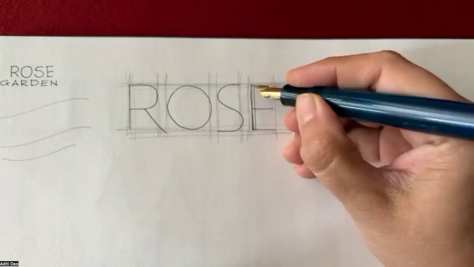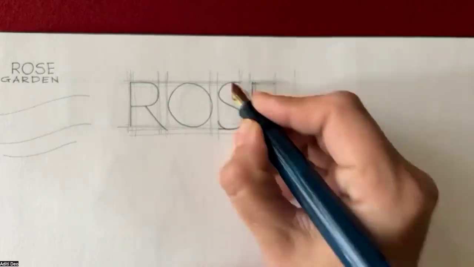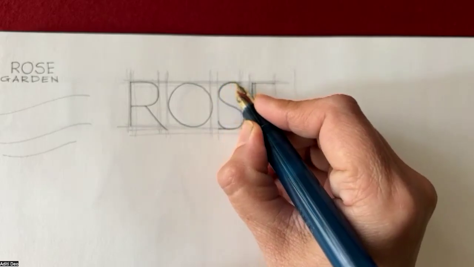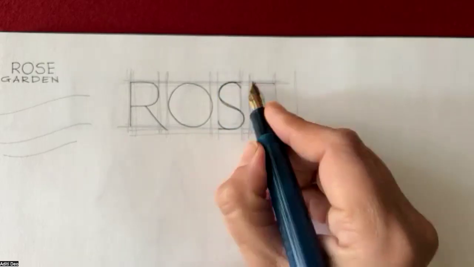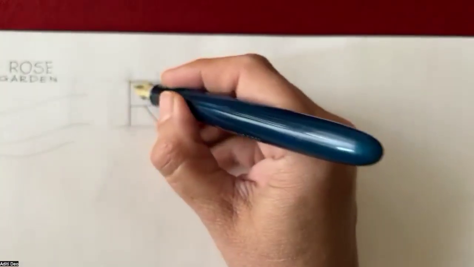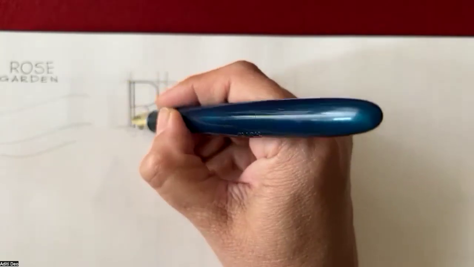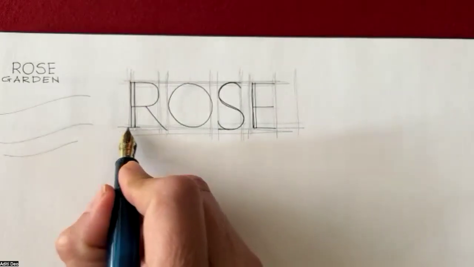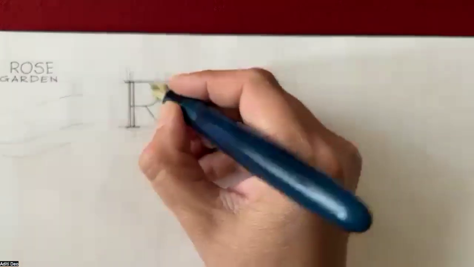Now I'm going to make my letters thicker, and I'm also going to turn my S into circles like this. Maybe the top can remain flat, but the bottom definitely has to be a circle. I'm making my vertical line straight, giving a nice serif here, a serif at the front.